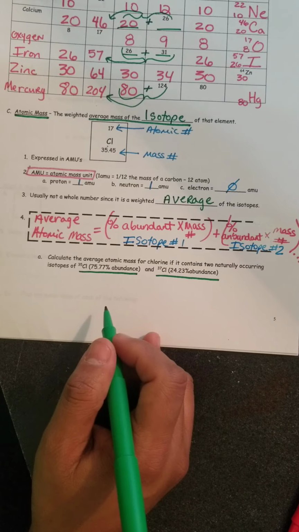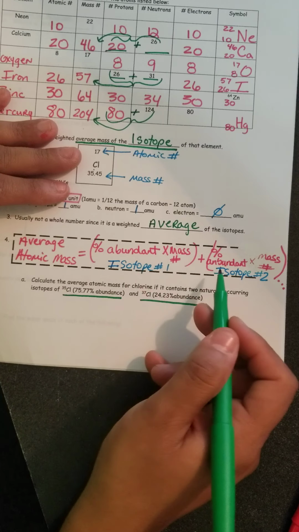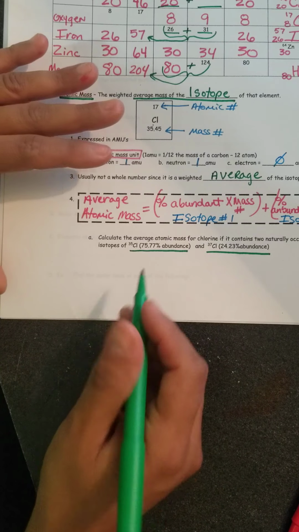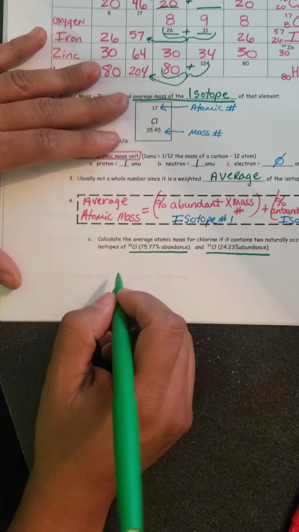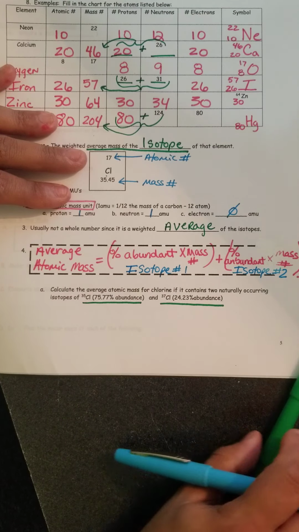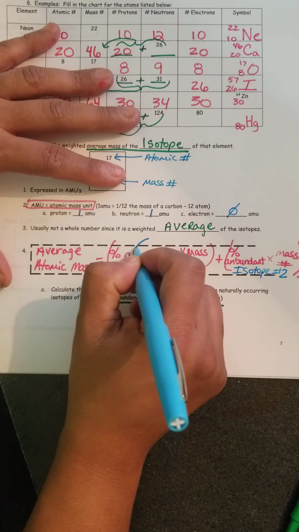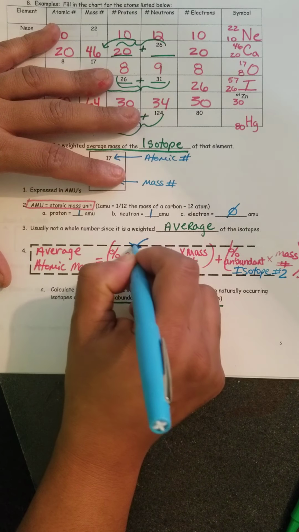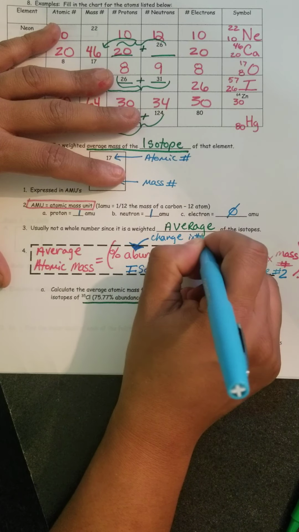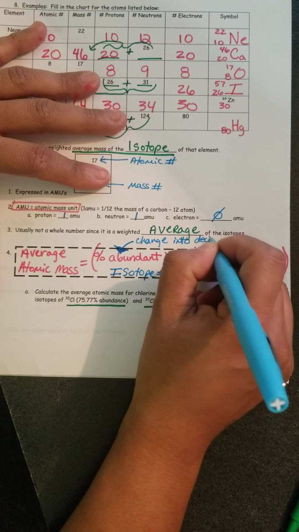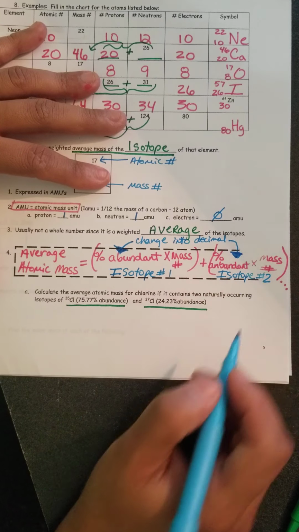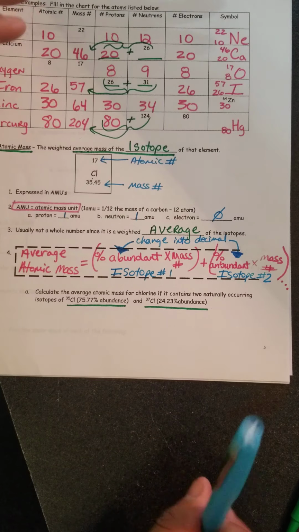So let's go ahead and let's practice this. There's only 2, so we're going to have to do this twice. Let's do the first isotope and the second isotope. Add them together. When we do this, with the percent abundance, we need to change it into a decimal. Take it out of a percentage and put it into a decimal.